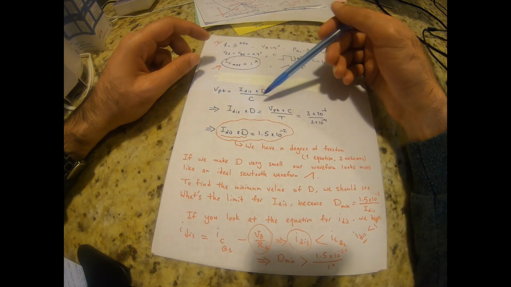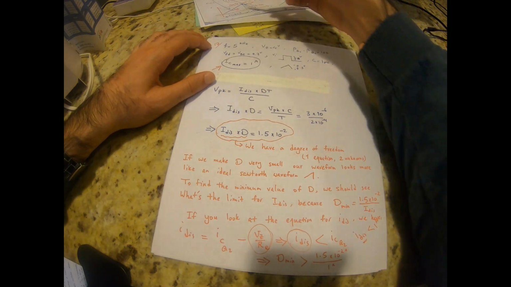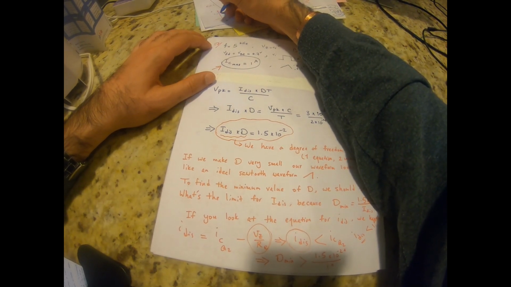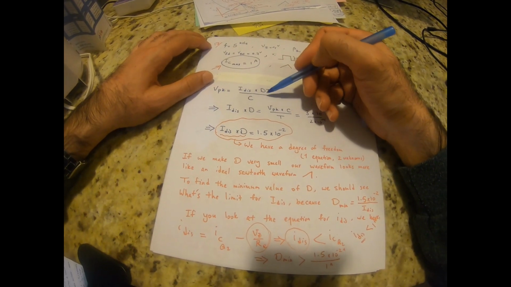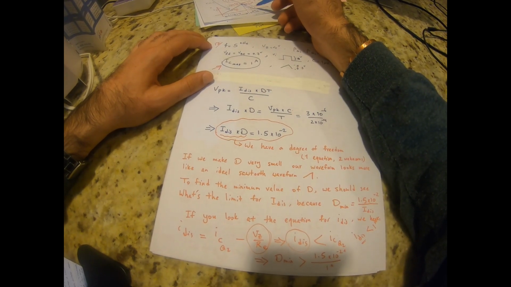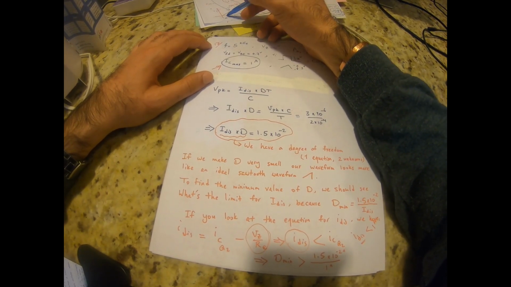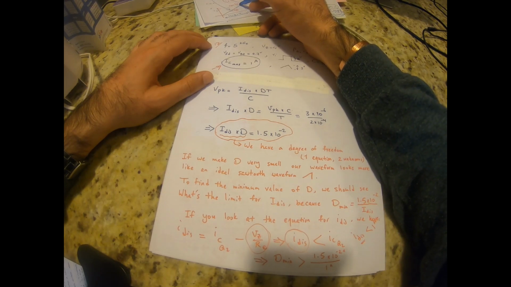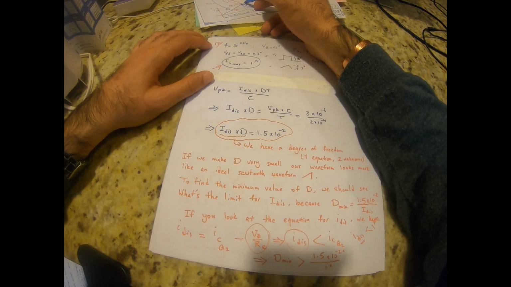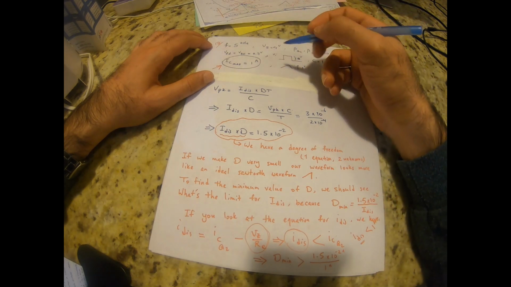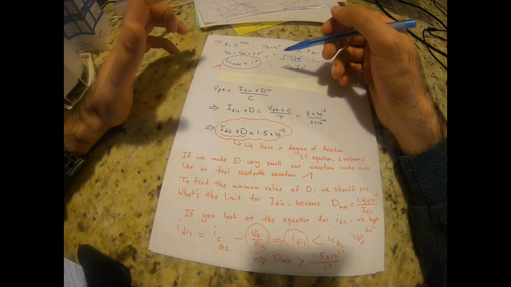So we did say that V peak is going to be equal to I discharge times dt divided by C, or it can also be equal to I charge divided by C times 1 minus d, t, right? So both of them should give us the same value.